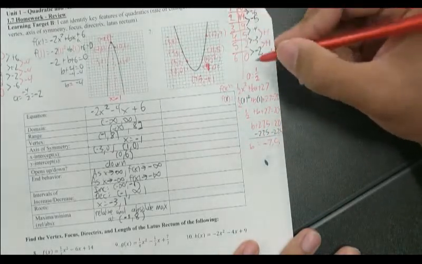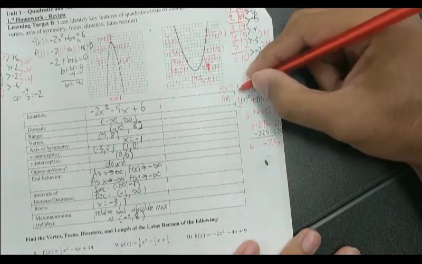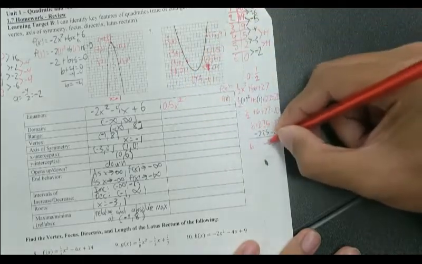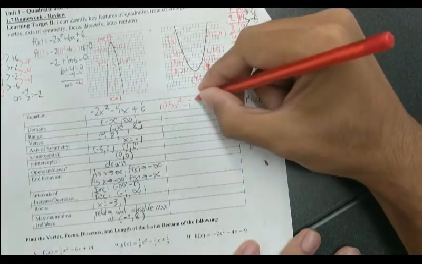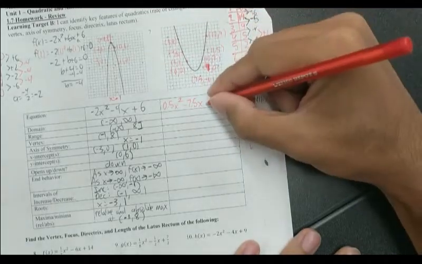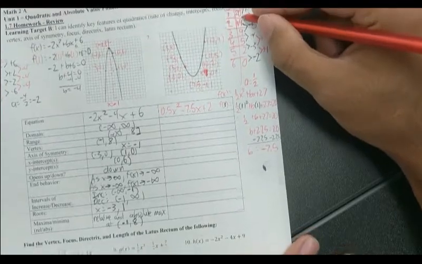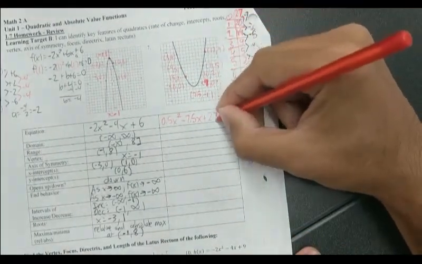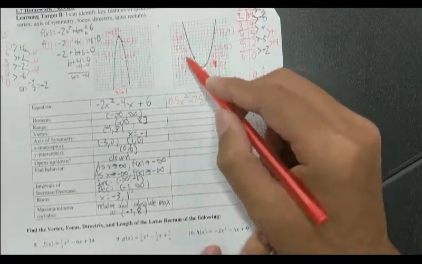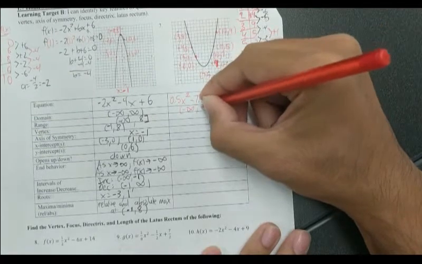Okay, so put all together, we got, let me just do everything in decimals, I guess. So half x squared would be 0.5 x squared minus 7.5x, and then plus 20. Oh, excuse me, plus 27, that's the c value. Okay, domain, again, we know quadratics can go forever to the left, forever to the right, and everything in between, so negative infinity to infinity.